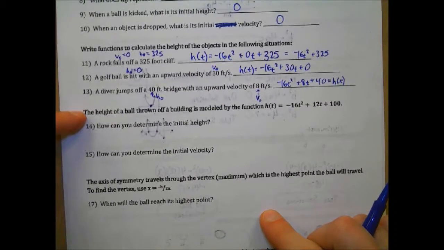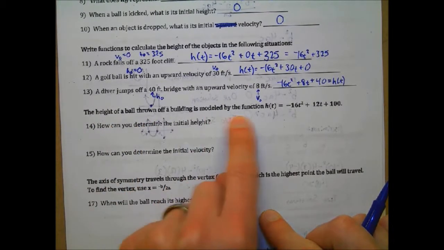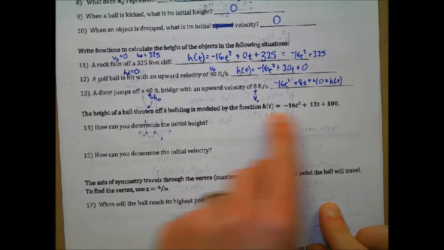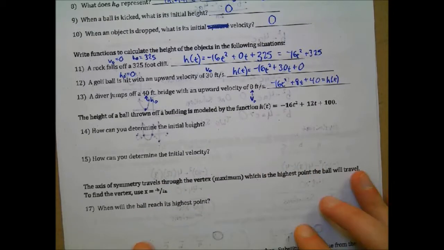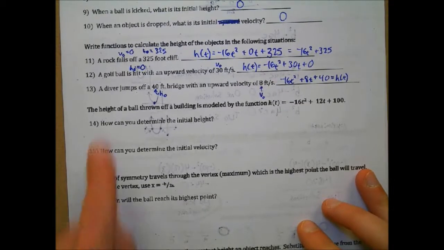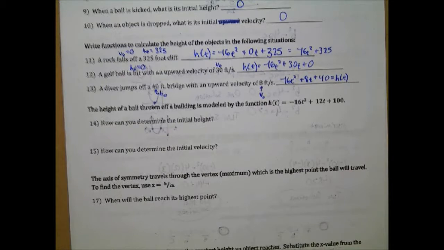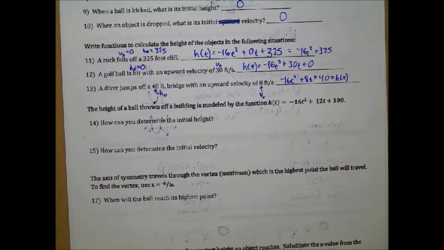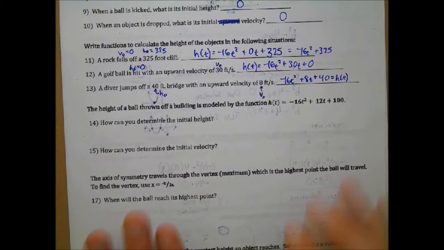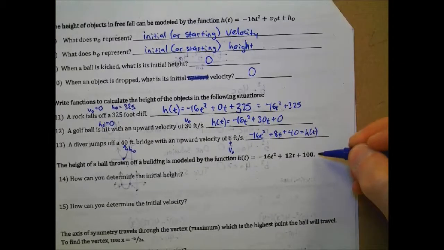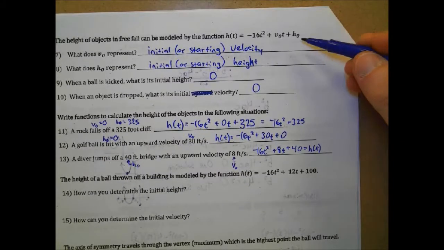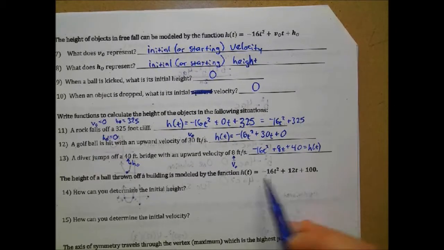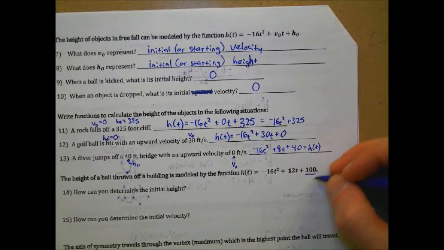The height of a ball thrown off a building is modeled by this function right here. How can you determine the initial height? Well, compare this to our formula up here, right? What number is in the place of initial height? 100, right? There is your h sub 0 right there.